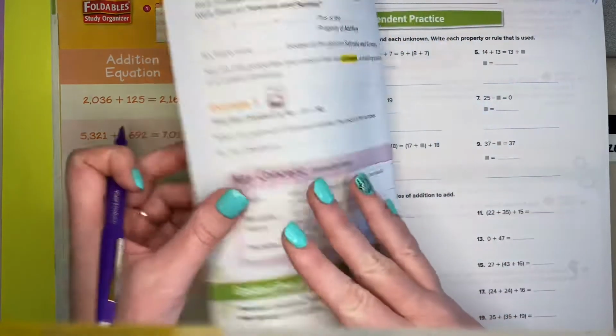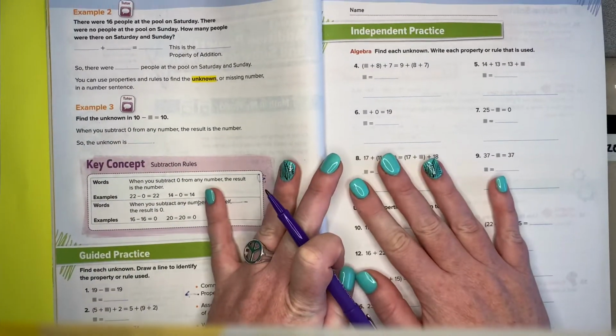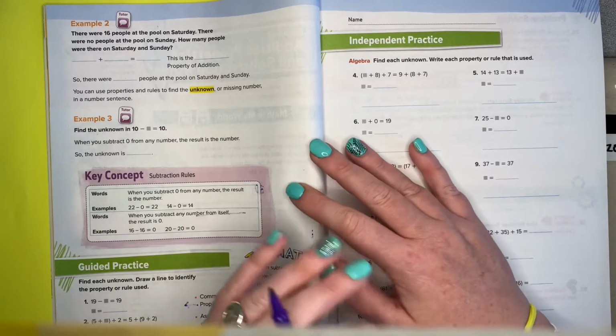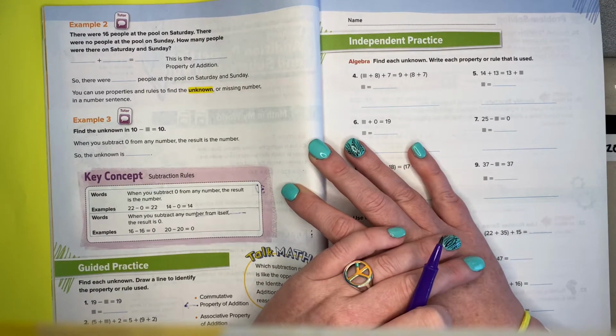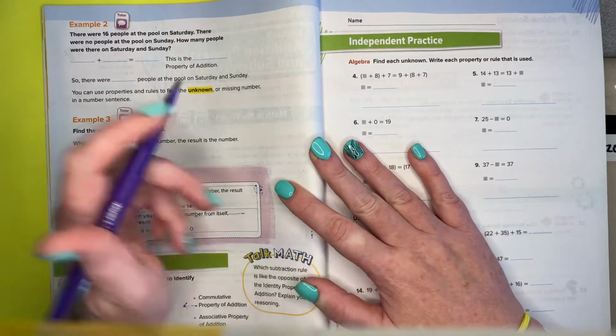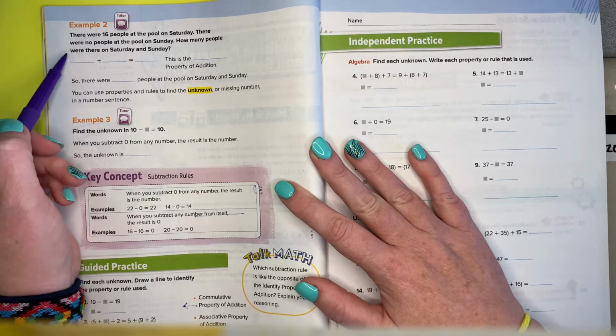So let's go ahead and turn to example 2. Let me move my book down so everybody can see. There we go. All right, example 2. Let's look at this and see which property of addition we use. There were 16 people at the pool on Saturday. There were no people at the pool on Sunday. How many people were there on Saturday and Sunday?